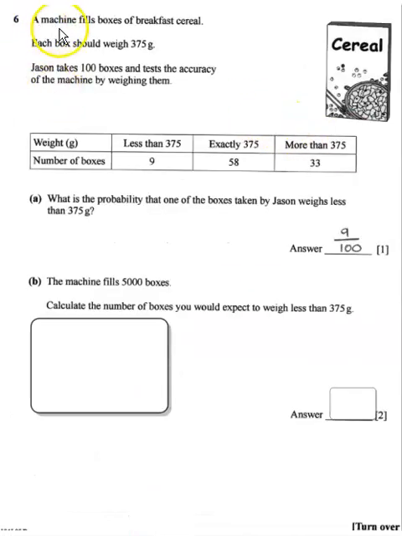So question 6 says a machine fills boxes of breakfast cereal. Each box should weigh 375 grams. Jason takes 100 boxes and tests the accuracy of the machine by weighing them. So these are the 100 boxes. So there were 9 boxes that weighed less than 375, 58 at exactly 375, and 33 at more than 375. What is the probability that one of the boxes taken by Jason weighs less than 375? Now it's always out of the total, so it's 9 out of 100 boxes. So that's your probability for that one.